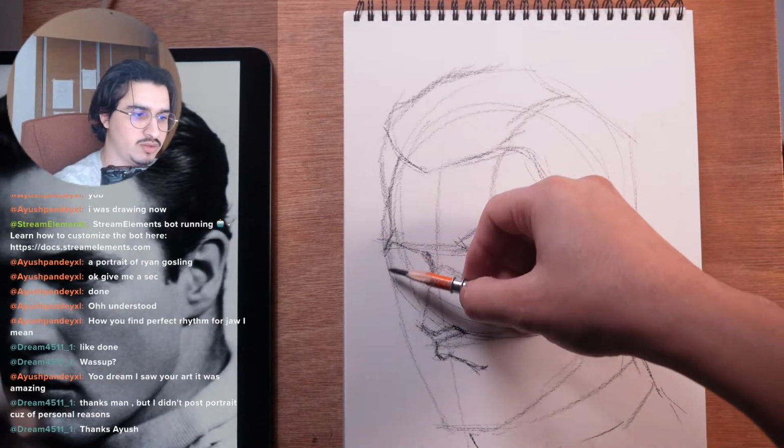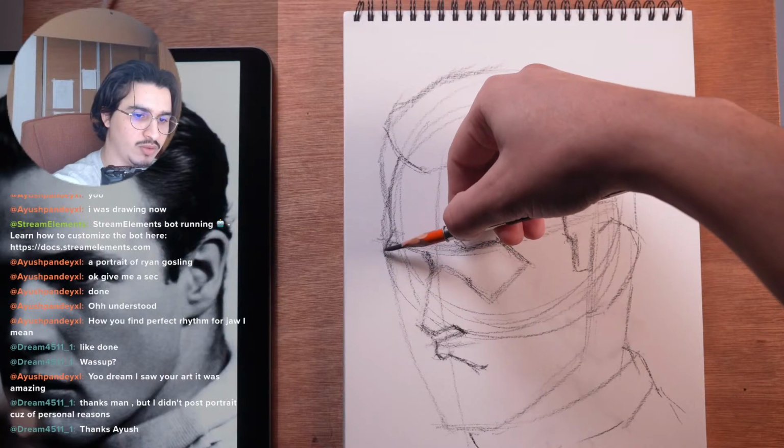Any drawing is welcome here, so you can post anything.